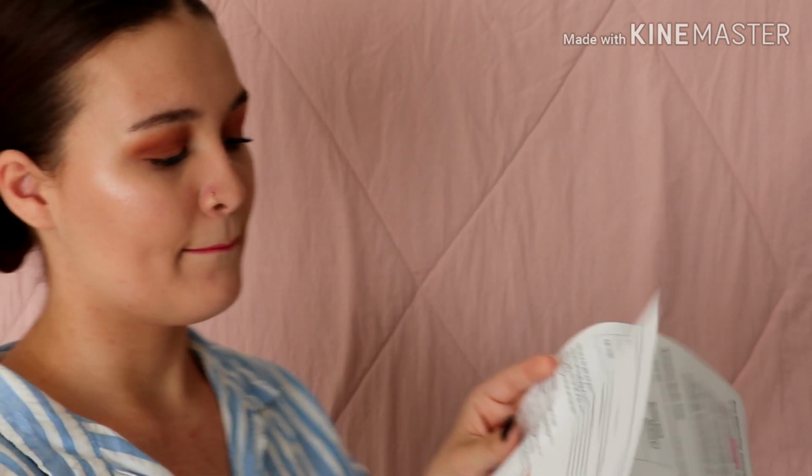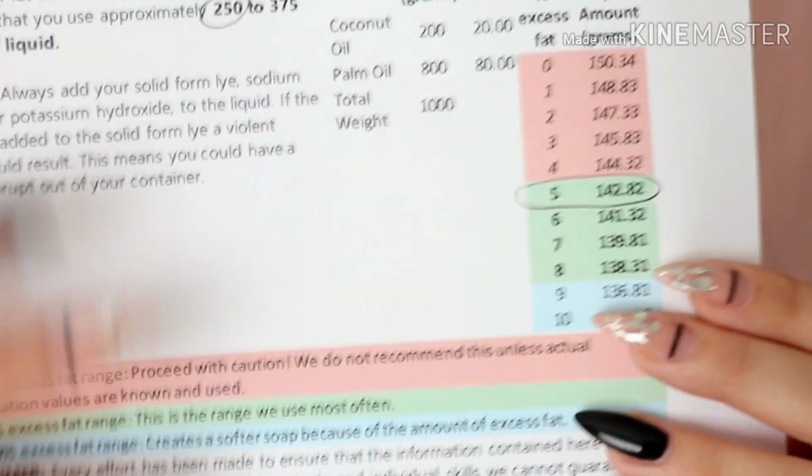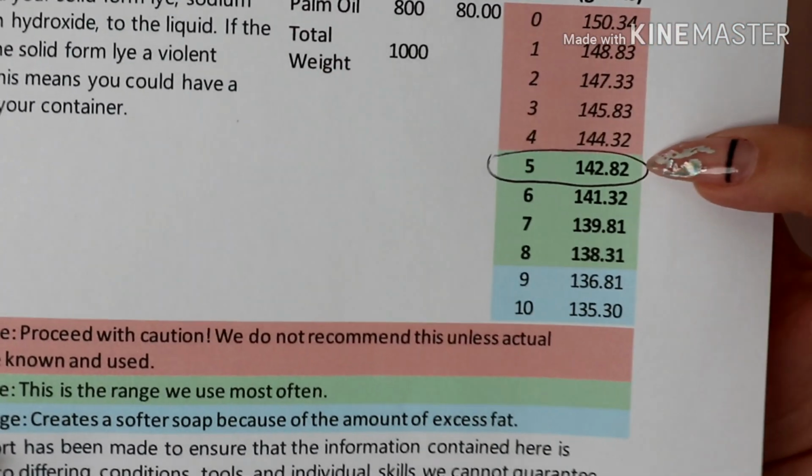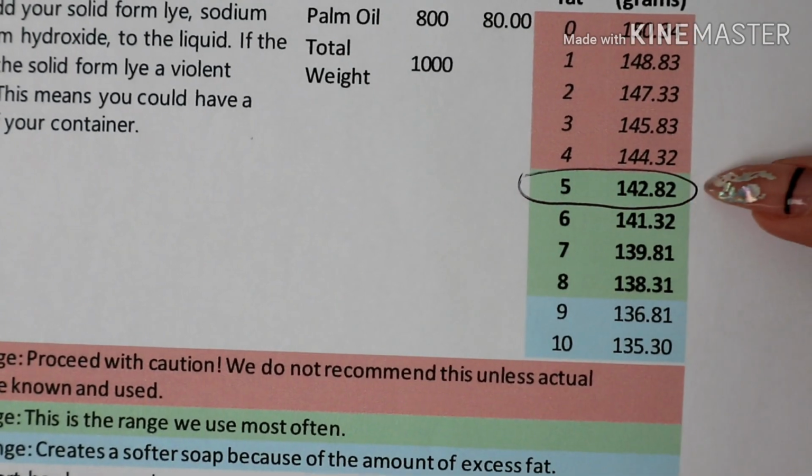So then it's going to refer back to this page over here on the website. So it says, now look at the pink and green columns on the side of the screen, which are these over here. It is recommended that you use level 5 range, which will be 142.82 grams of caustic soda. So I've circled level 5 over here. So on the website this will be the same. It will be this level 5 over here.